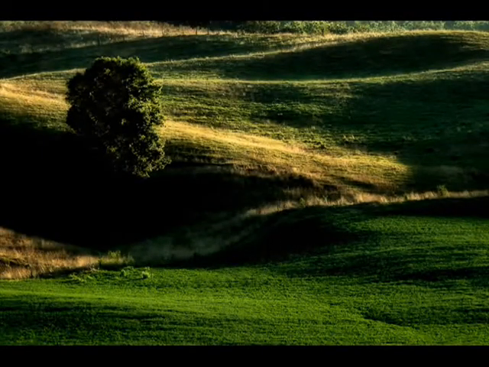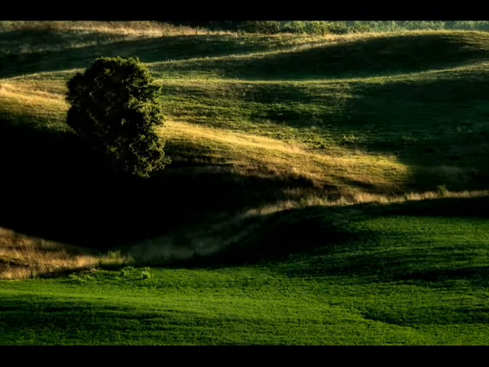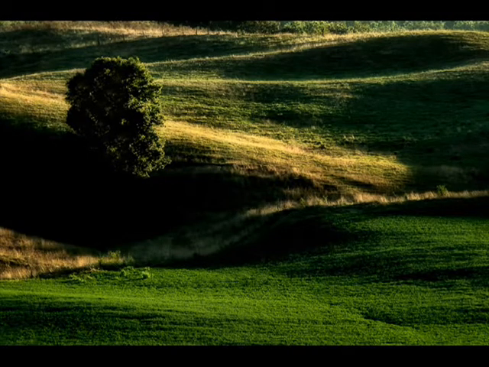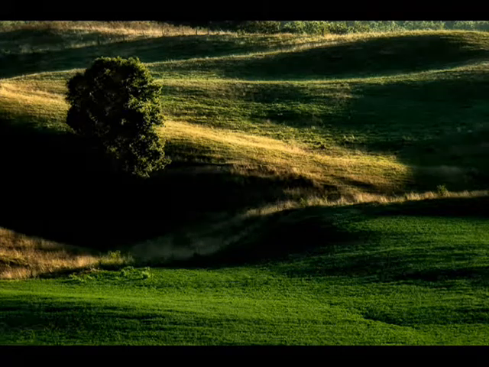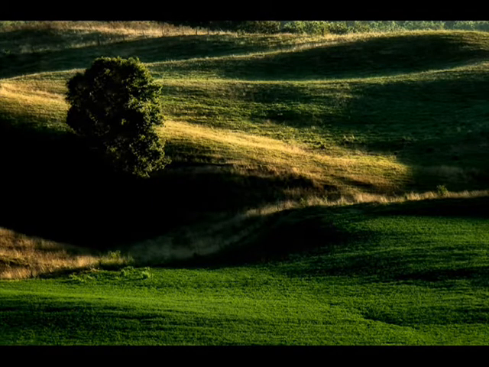In this landscape shot, the subject was actually chosen because of the quality of light that was affecting the subject, the angle of light that was affecting the subject, and the elements within the image itself.